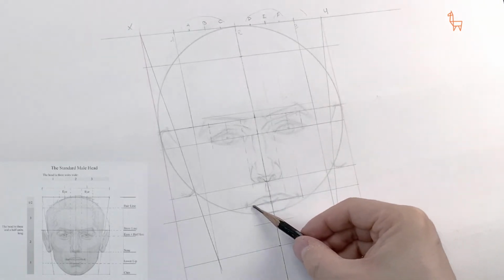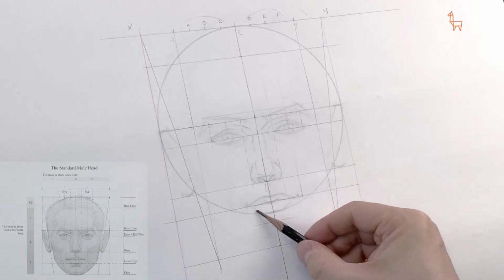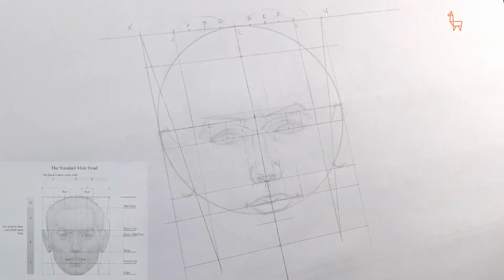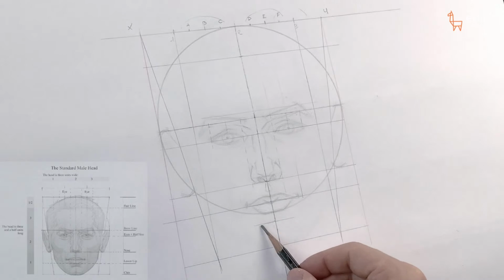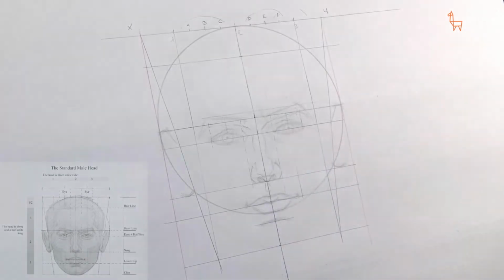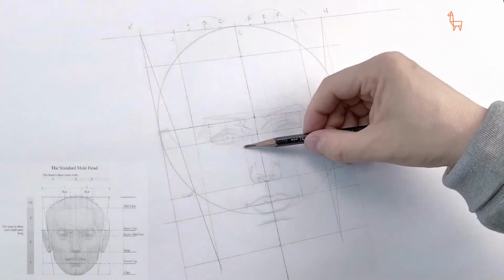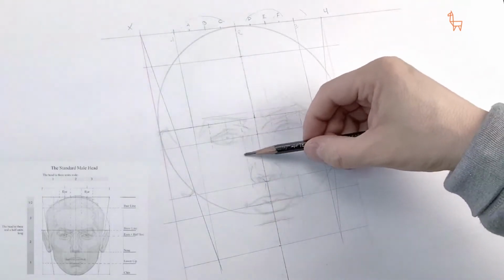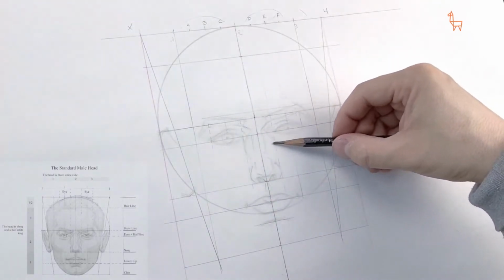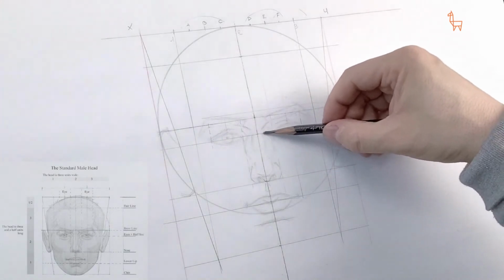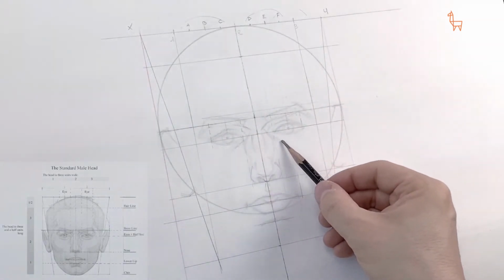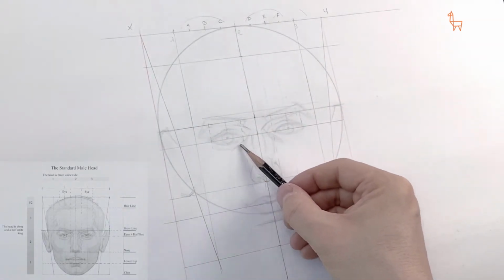The edge of the bottom part of the circle is basically the edge of the lower lip, and then I go and I find the chin. That's the mark for the beginning of the chin, which is a round area. That's the bridge of the nose.